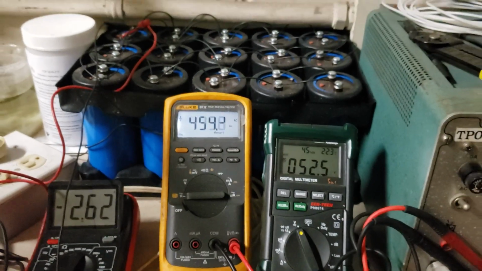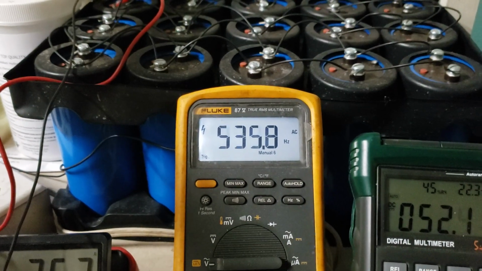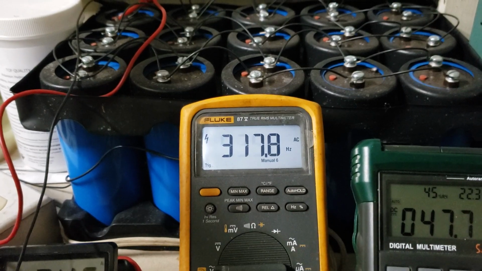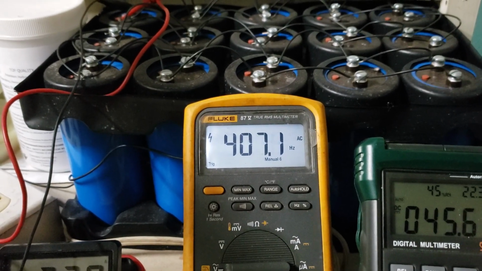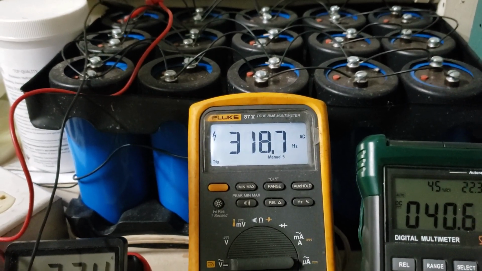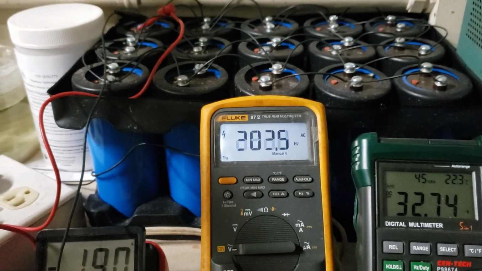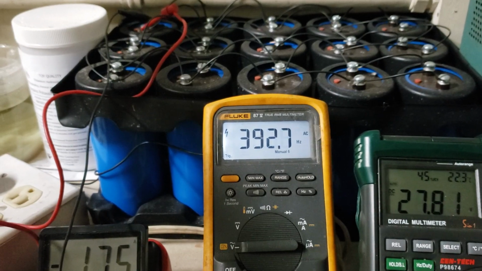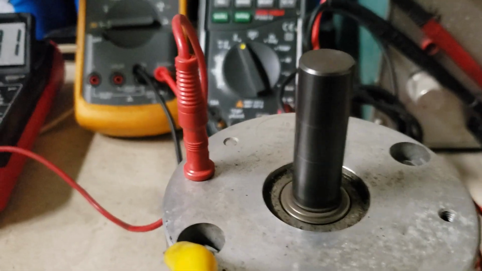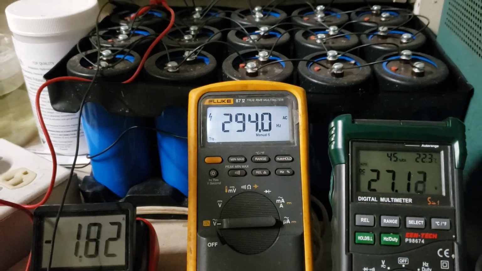Yeah, there's your hertz. Even though the motor's slowing down, the hertz are staying the same until we get past the sweet spot. Okay, now the motor's going very slow. I should say the dynamo is going very slow.